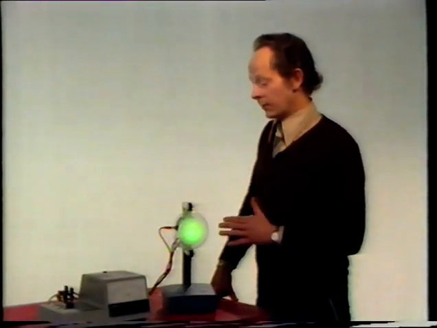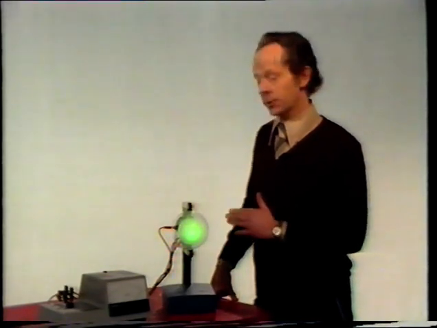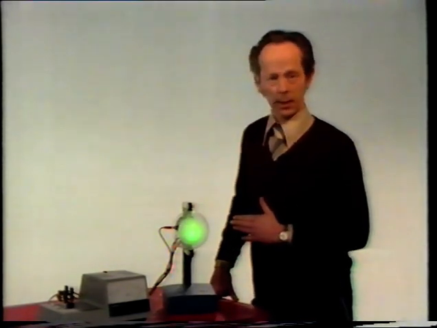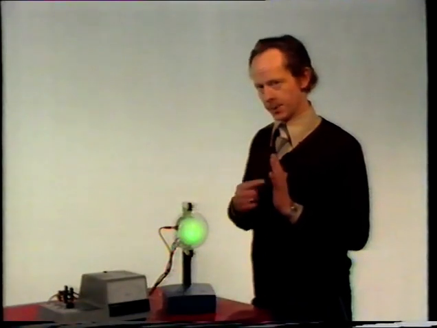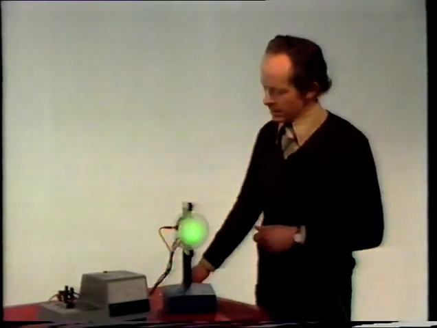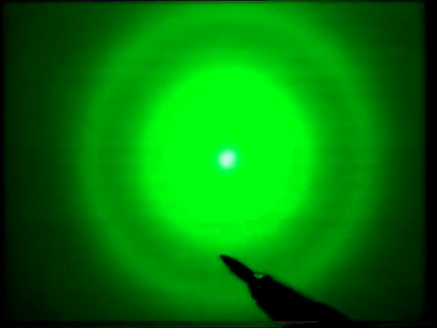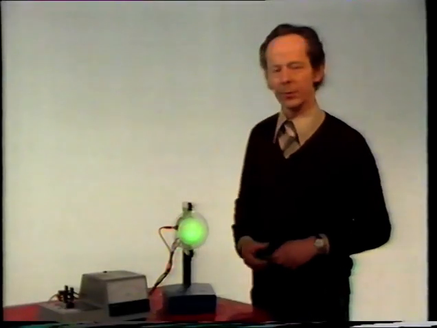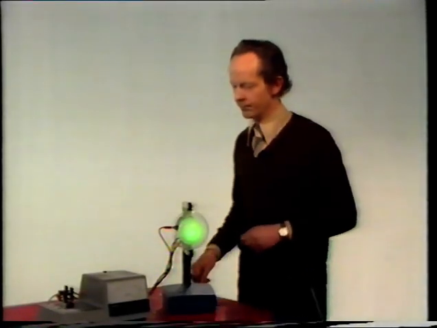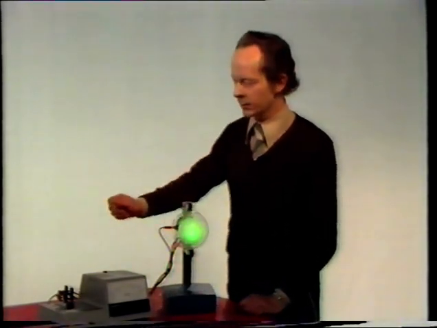So, if this is a diffraction pattern, then it means that the electron beam has to have a wave-like nature as it passes through that target. It has to have a wavelength. And we can actually measure the wavelength by measuring the diameter of the rings and by knowing what the spacing of the atoms is. Now I want to show you something interesting about this pattern and the wavelength of electrons.